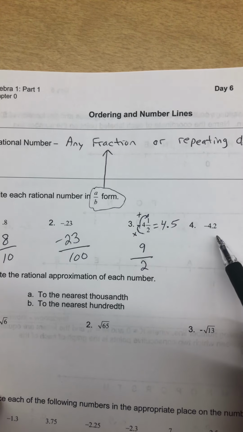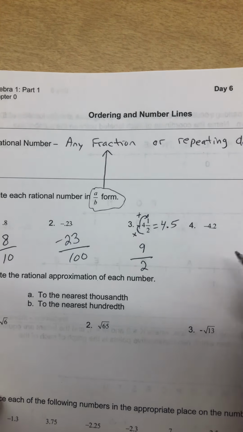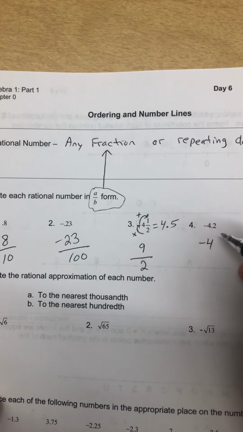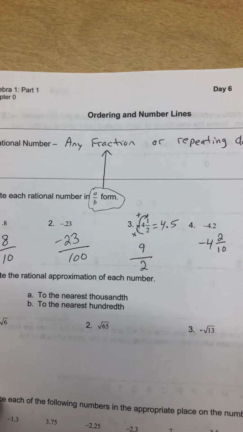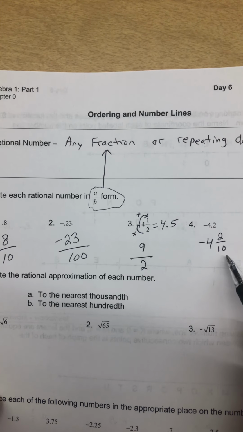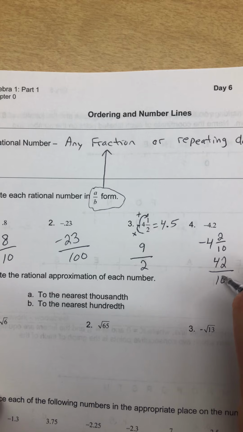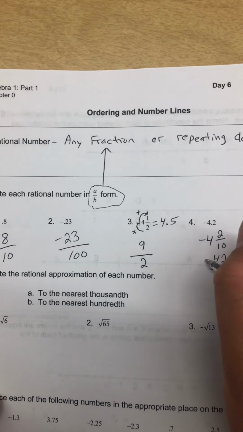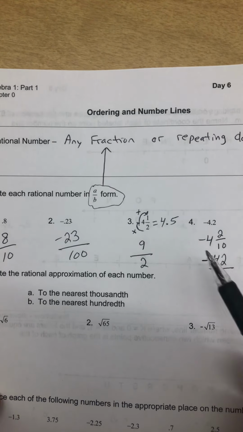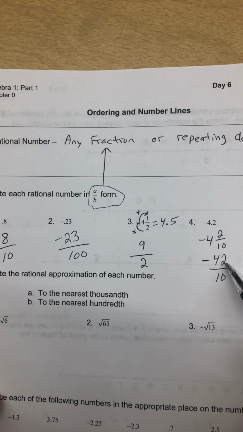Number 4, same idea, negative 4.2. Let's see, this is negative 4. This is 2/10, right? 0.2 is the same as 2/10. So that's the same thing as a mixed number. Let's turn that into an improper. So 10 times 4 plus 2. That's 42. Keep that denominator over 10. Don't forget this is negative, so leave the negative sign there. So negative 4.2 is the same as negative 42/10.